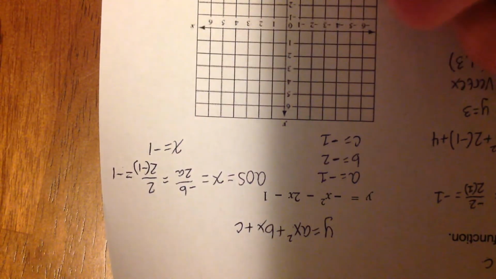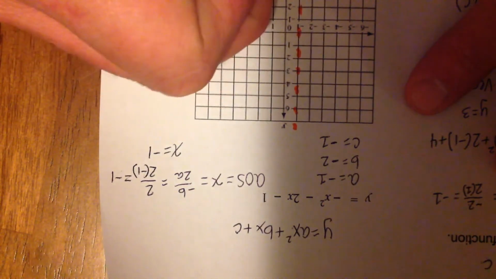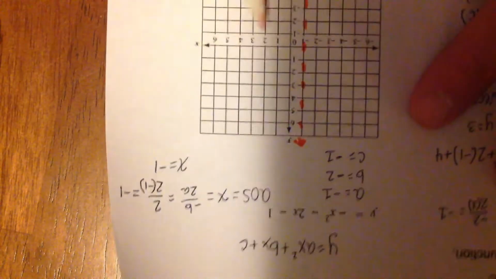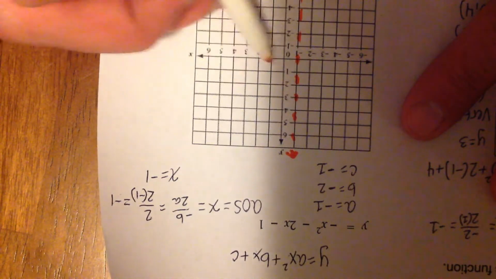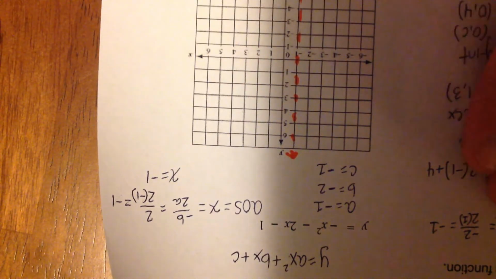So again, we're going to graph our vertical line, our axis of symmetry, at x equals negative 1. It won't always be negative 1, by the way. If you were to get x equals 3, you'd graph it at the 3. If you were to get x equals negative 4, you'd graph it at the 4. We just happen to have two graphs that have the same axis of symmetry, and that's okay.